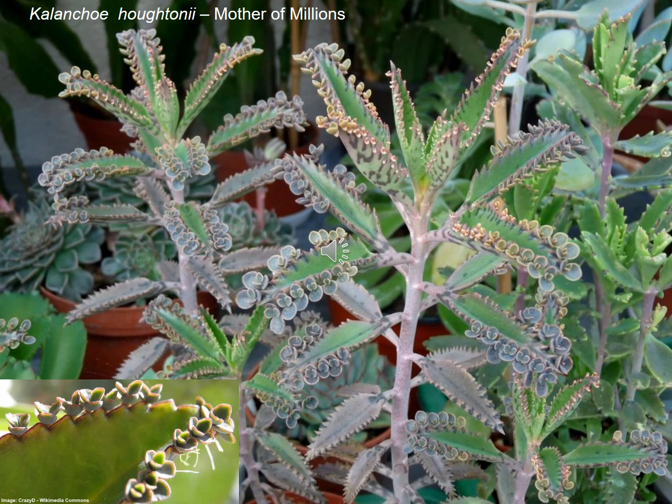Had to show you a picture of this plant, Kalanchoe houghtonii. It's interesting. You can see the little baby plantlets forming on the edges of the leaves, and in the bottom left picture, you can even see the plantlets start to form roots before they fall off of the mother plant. So really cool plant.